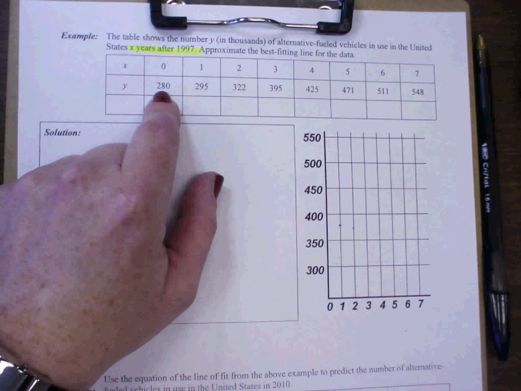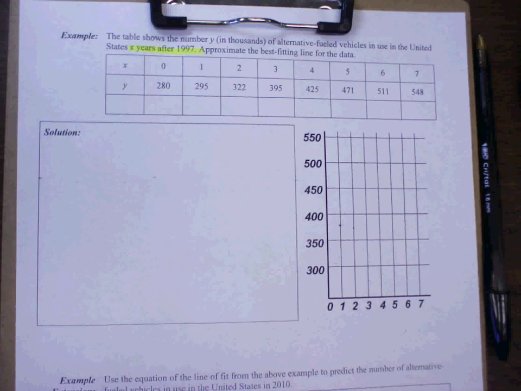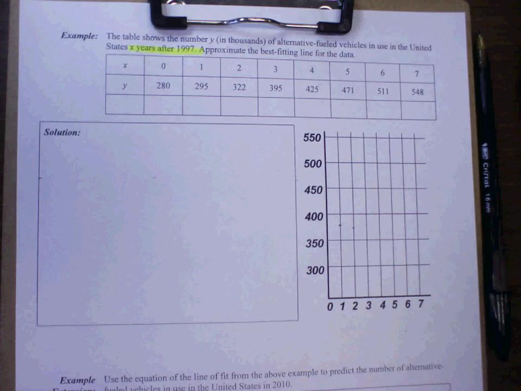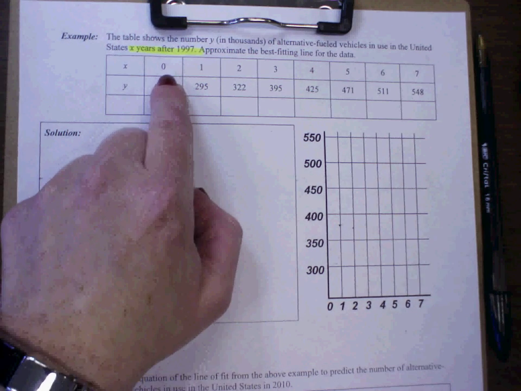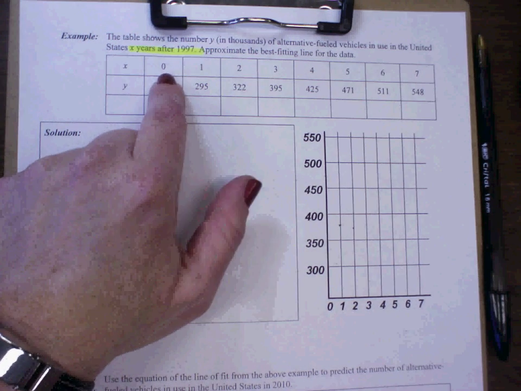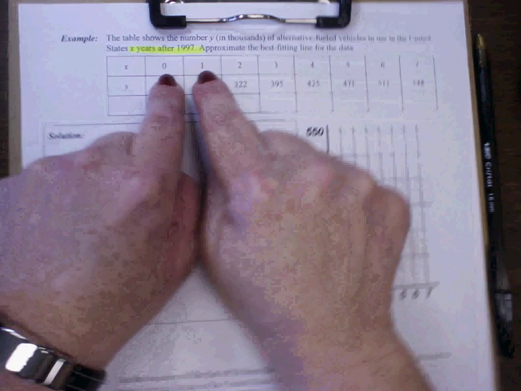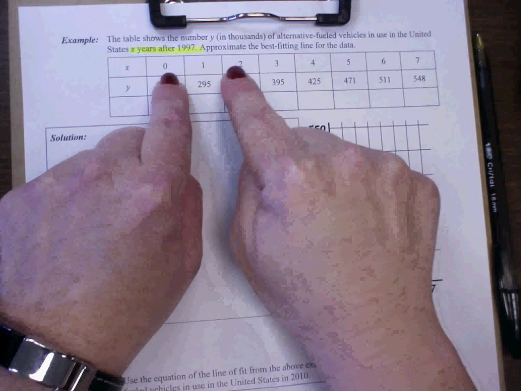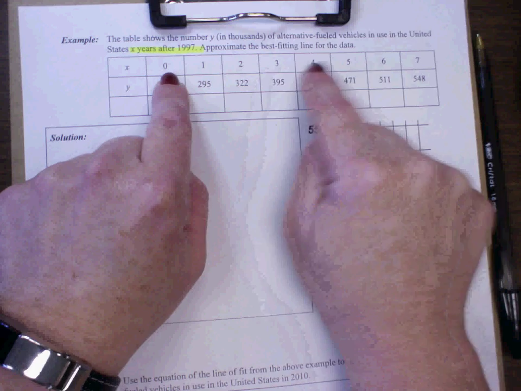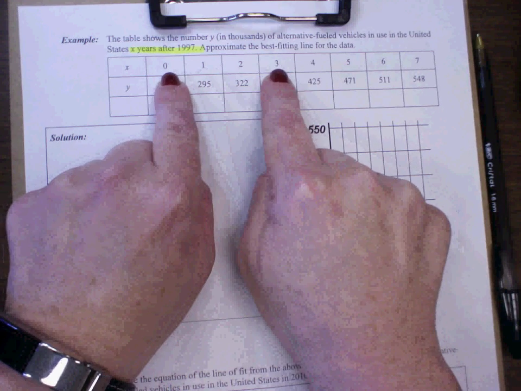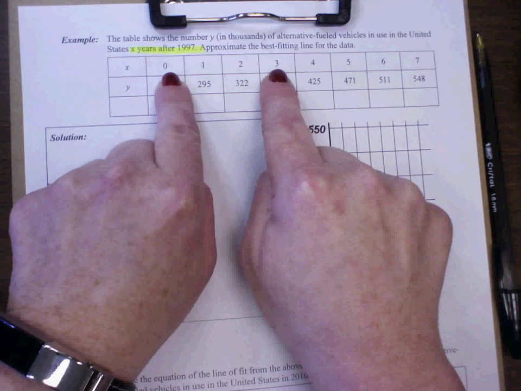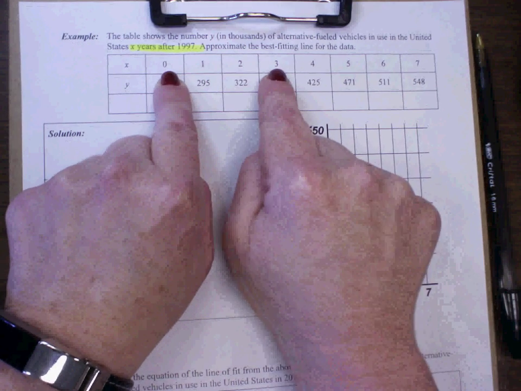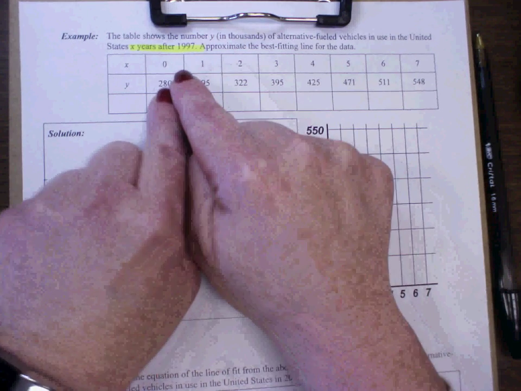In what year? No, no, no. So if it's year 0, is it after 1997? This is the year 1997, and this would be 1998, 99, 2000, right, and so on. 3 years after 1997 would be 2000, correct? Are you with me? Yes.